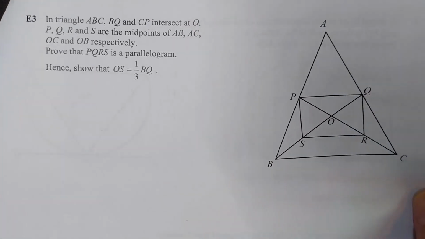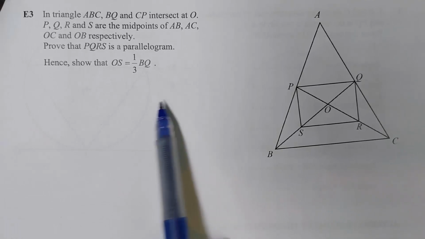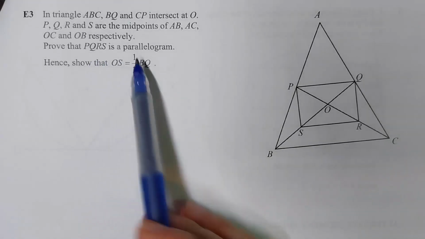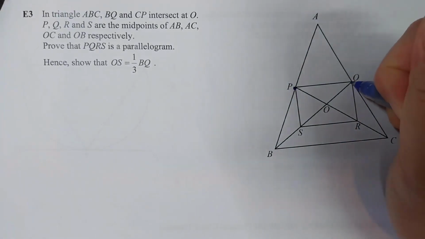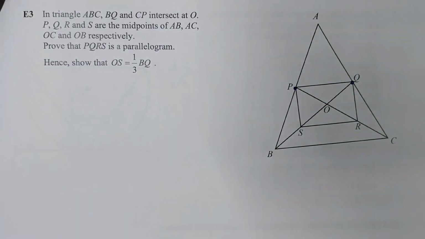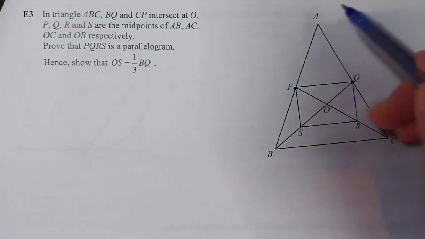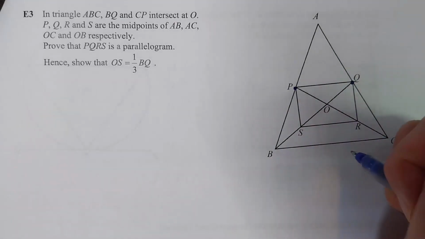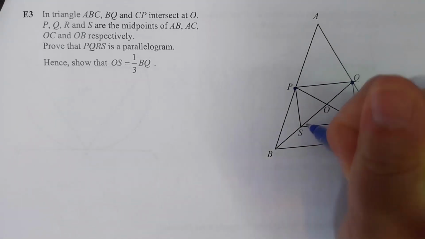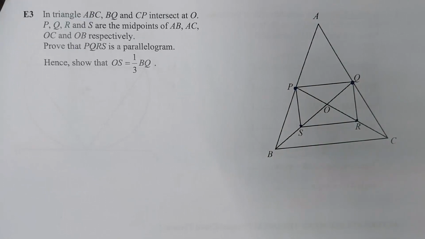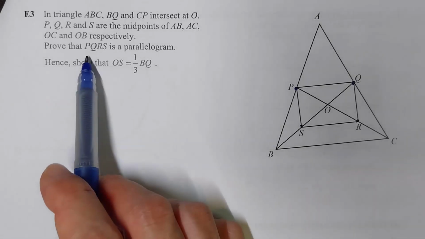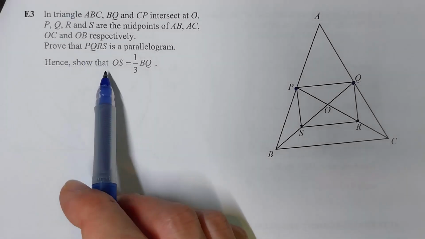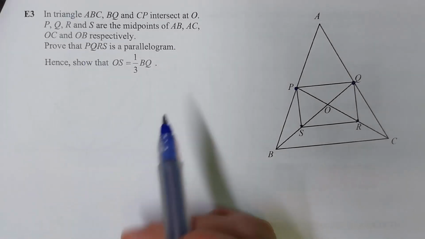There are two parts to this question. The first part asks us to prove that PQRS is a parallelogram. Now points P and Q are midpoints of the bigger triangle ABC. Points R and S are also midpoints of the smaller triangle OBC. So how do we prove that PQRS is a parallelogram?